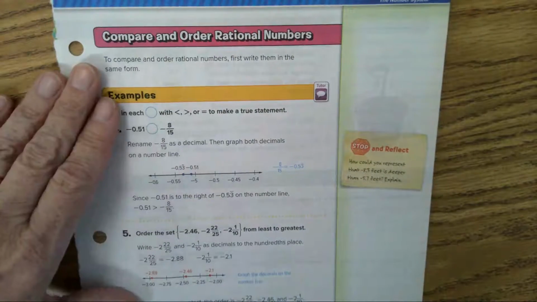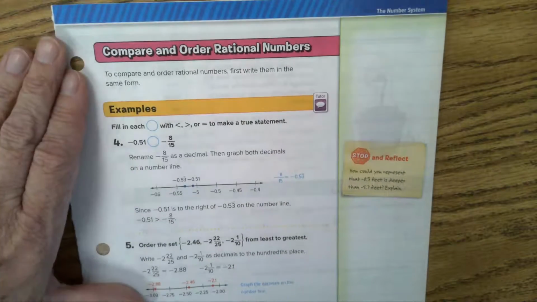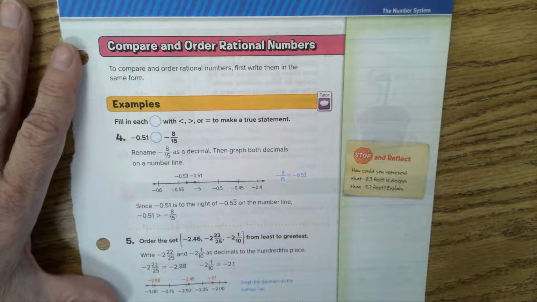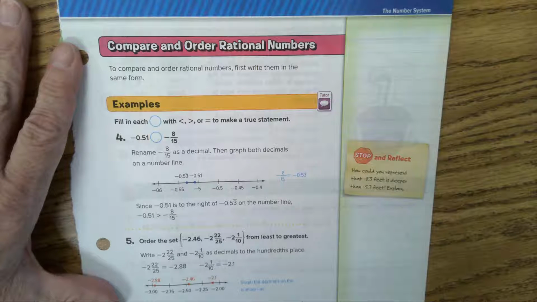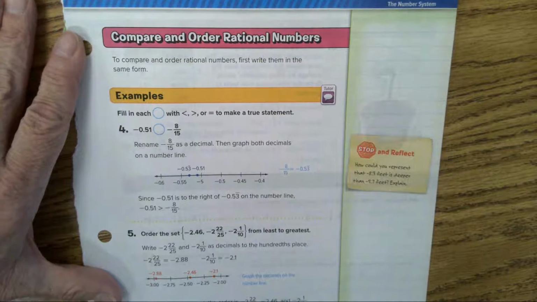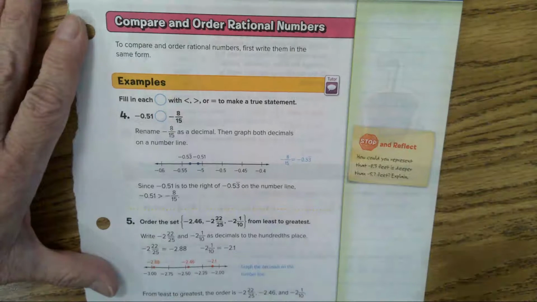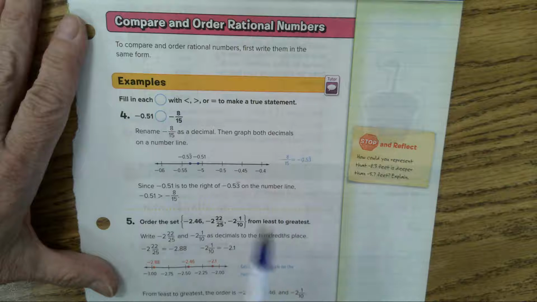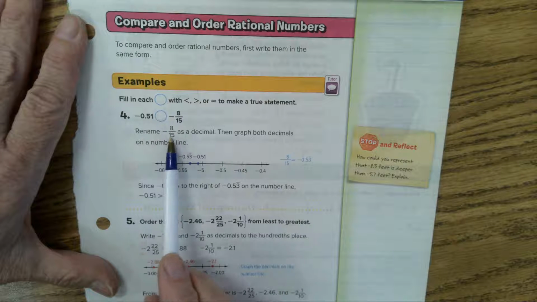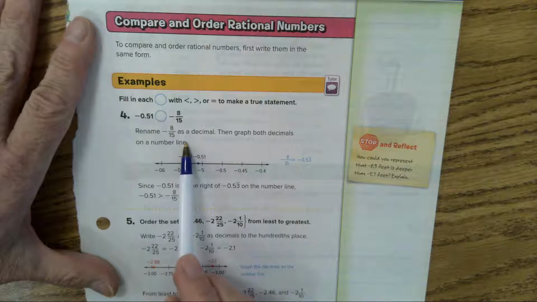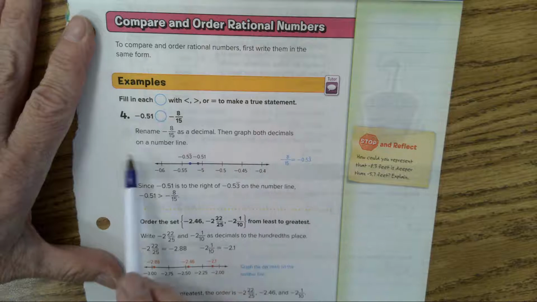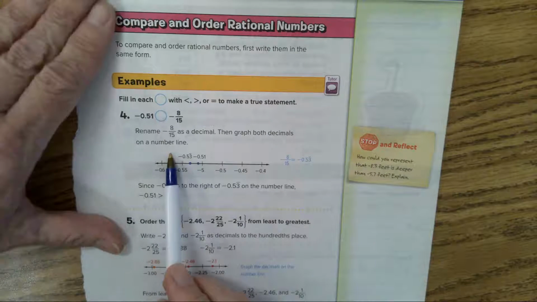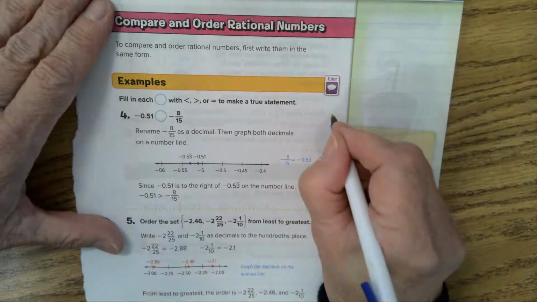Compare and order rational numbers. To compare and order rational numbers, first write them in the same form. All right, well, look what we have here. We're comparing a decimal and a fraction. It says rename -8/15 as a decimal. Then graph both decimals on a number line. Well, let's show our division work, kids.